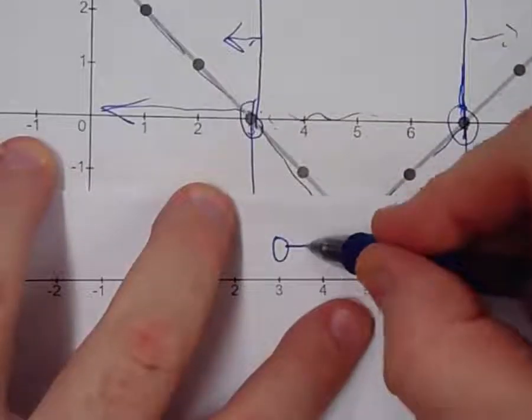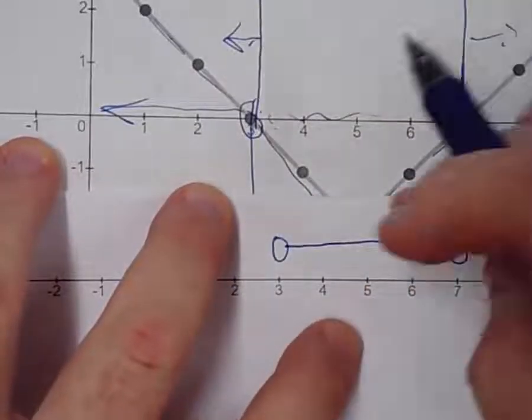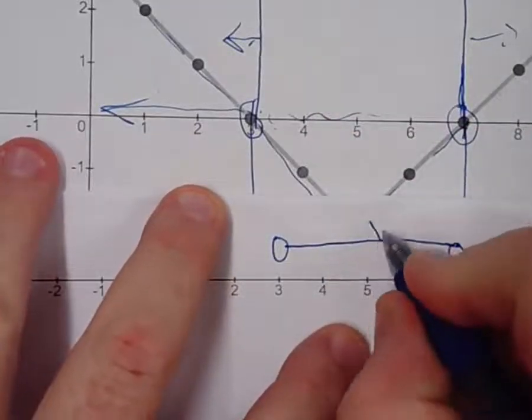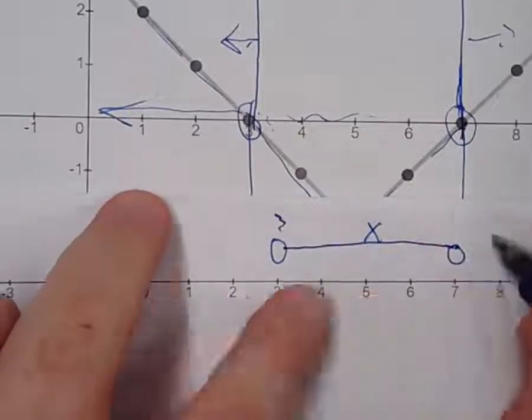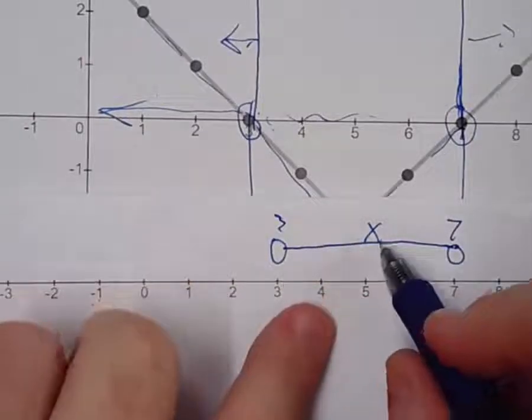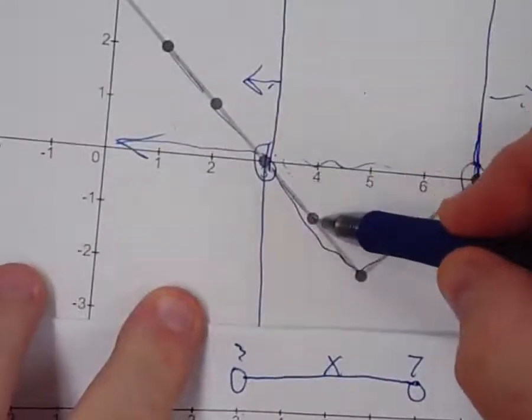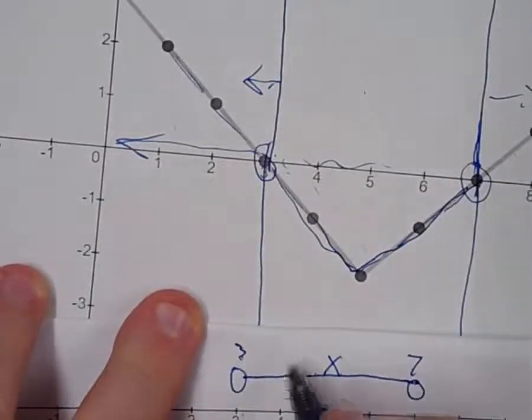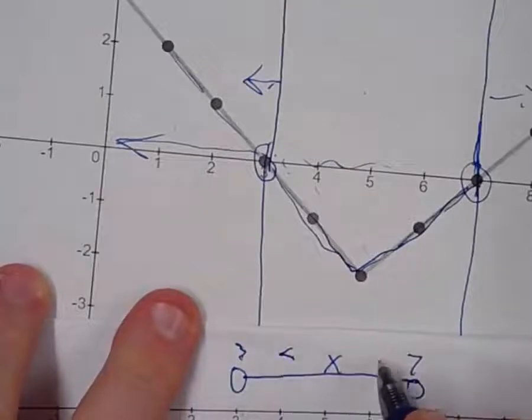So now we're going to draw and connect our lines like this, and then we just write an inequality to represent that. Remember, the line itself is the x value. Well, the number over here is 3, the number over there is 7, and all the x's along this part of the graph are somewhere between 3 and 7. So we would say 3 is less than x, which is less than 7.